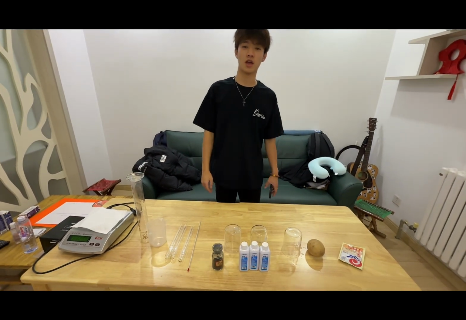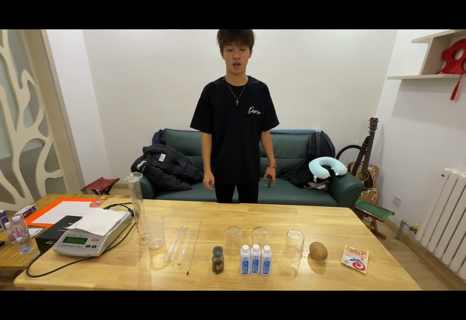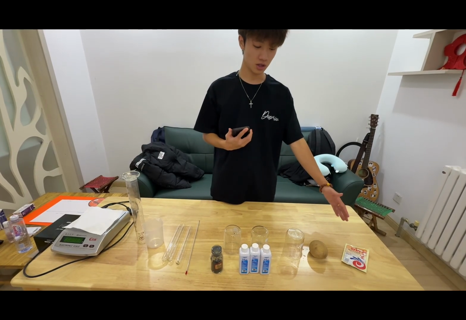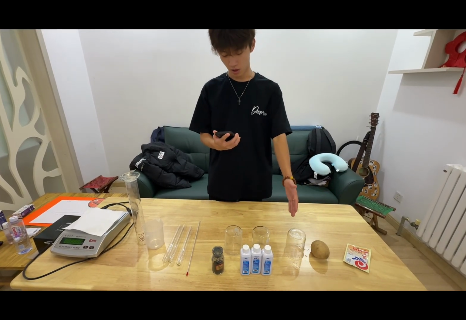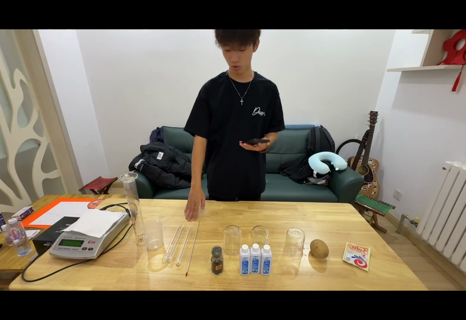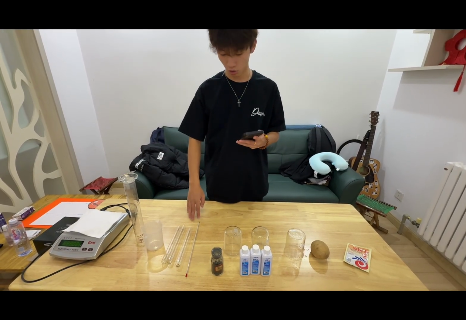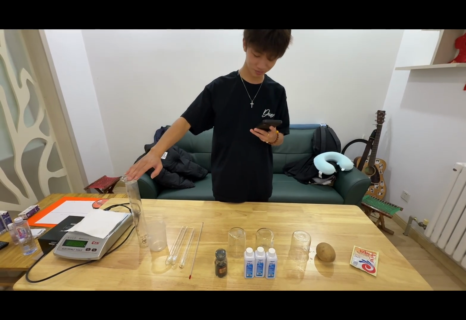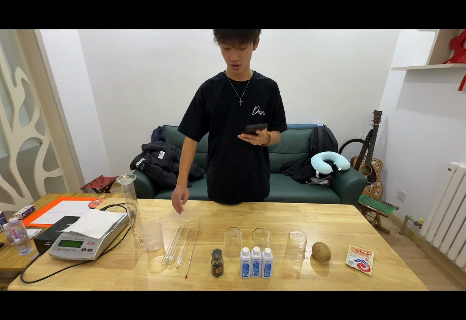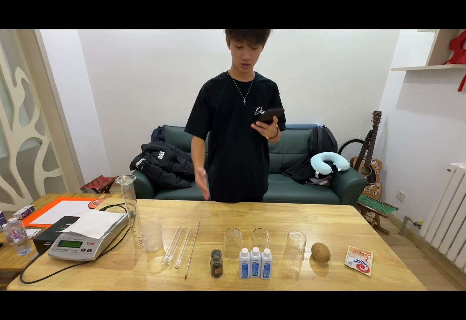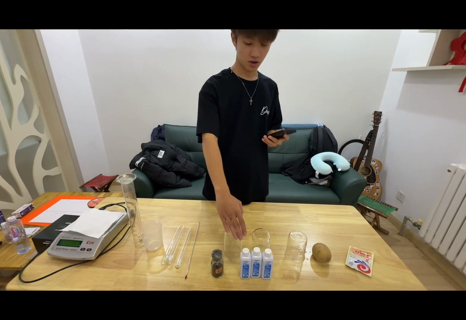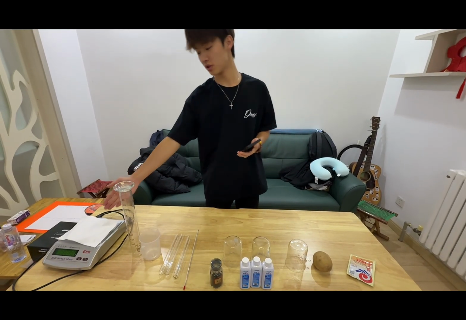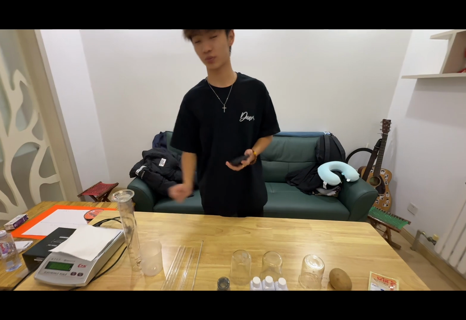Hello everyone, today we will do our experiment. First I have to introduce our materials. Here are the yeast, potatoes, and beakers. Here is the glass rod, and we also have to use the measuring cup, the test tube, and here is the manganese dioxide, here is the hydrogen peroxide, and also we have to use this one, the electronic scale.